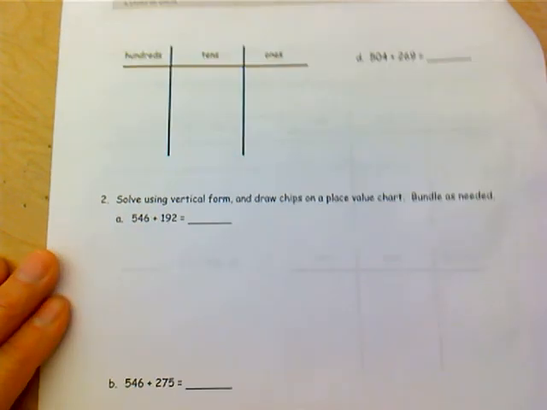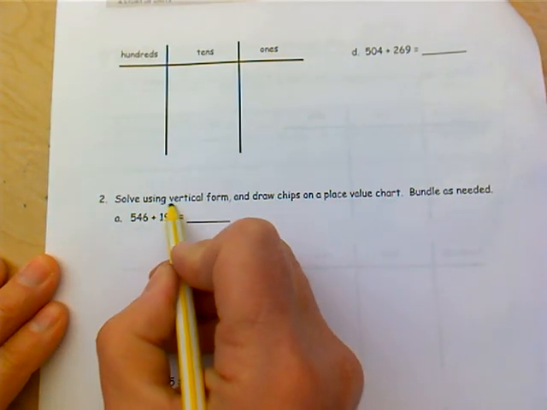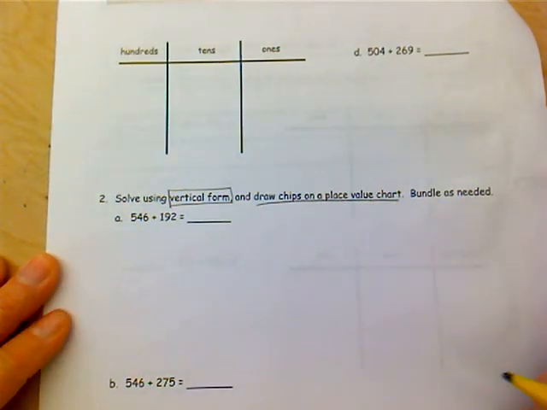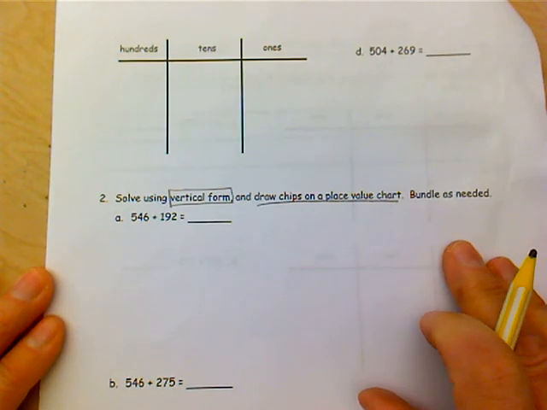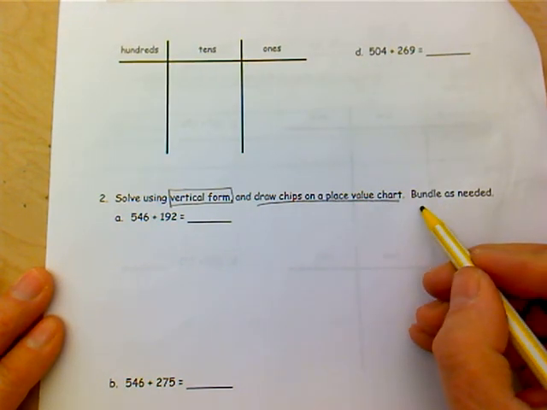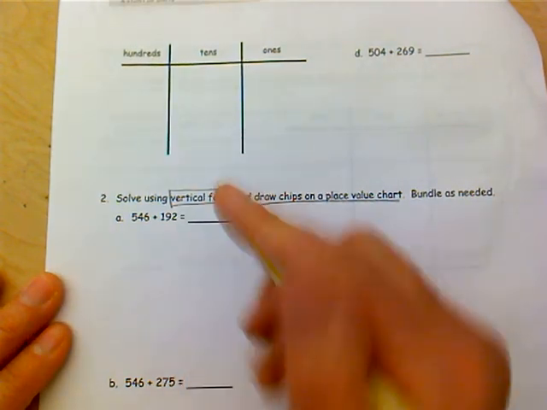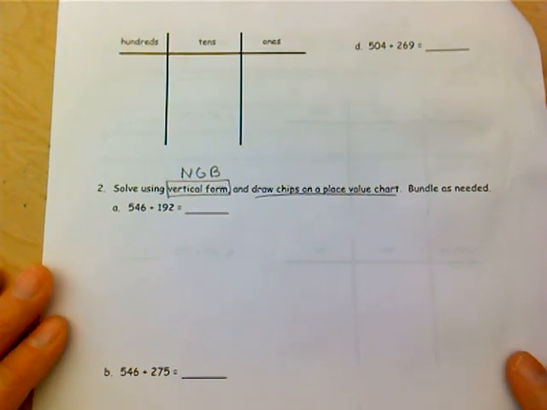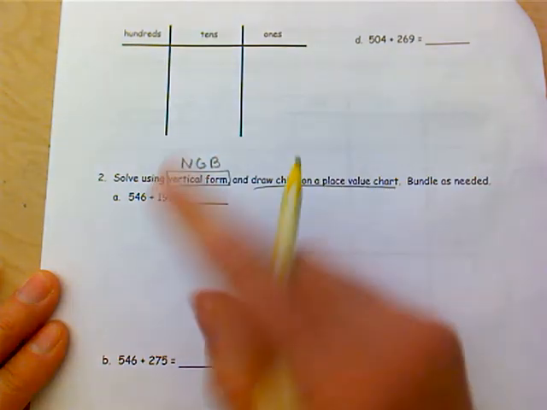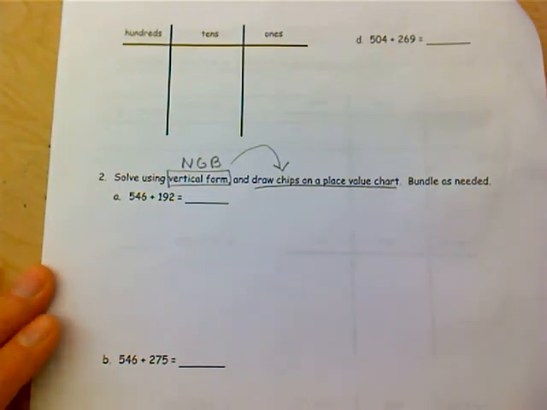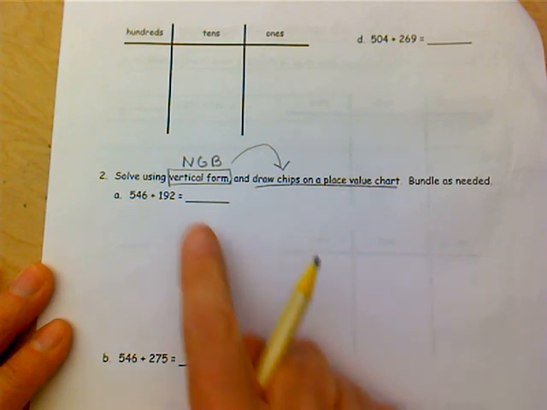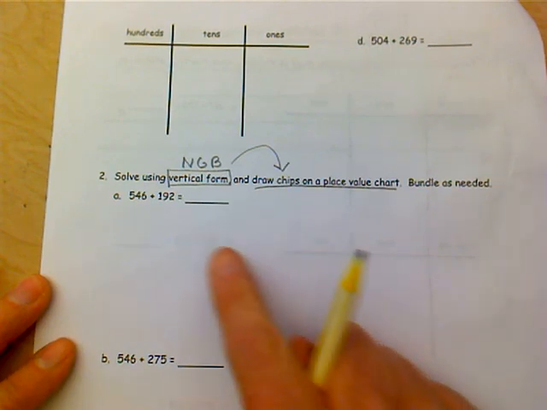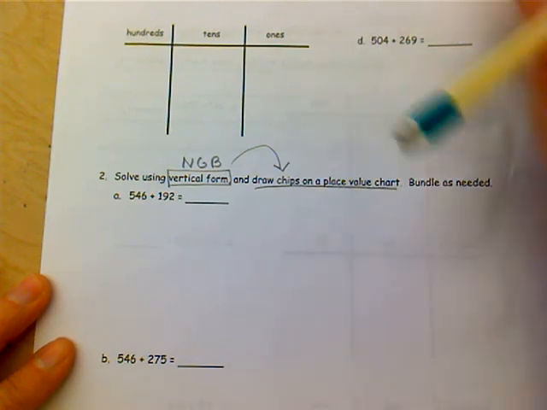And then on problem number 2, it says that you are going to use the vertical form, and only if you need to, the chip model and the place value chart, you're welcome to, and you're going to compose or bundle as needed. If you can do the vertical form using new groups below without the chip model, you are welcome to do that. But if you find that you're struggling, using these in combination with each other will help you to better solve that problem. But if you feel confident with new groups below without the chip model, we'd be excited to see you do that. But if you need to use the chip model, it certainly is available to you.